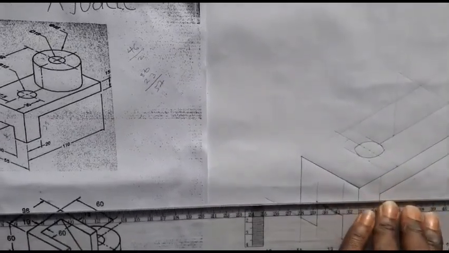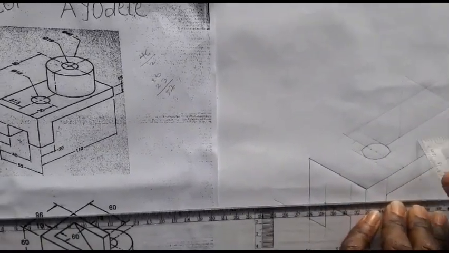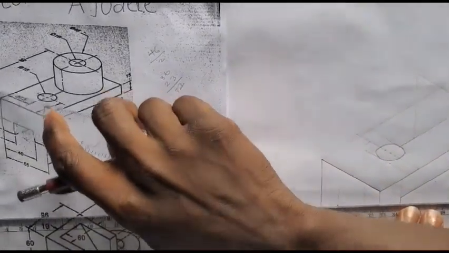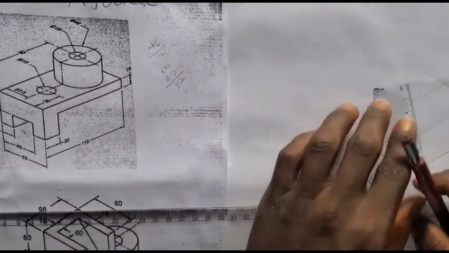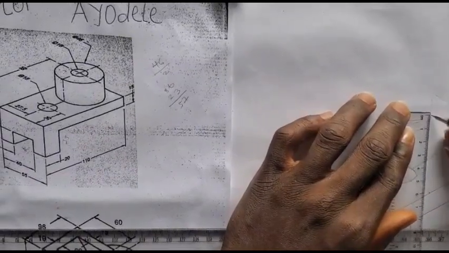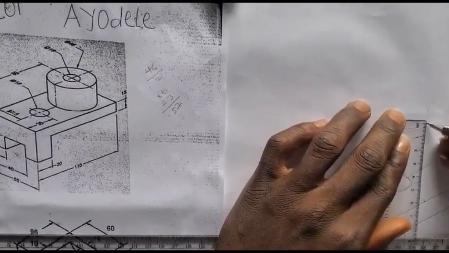We measure this as 35, so my 35 will stop here.